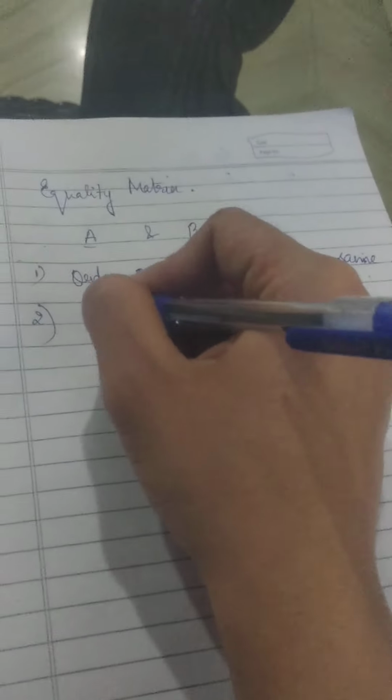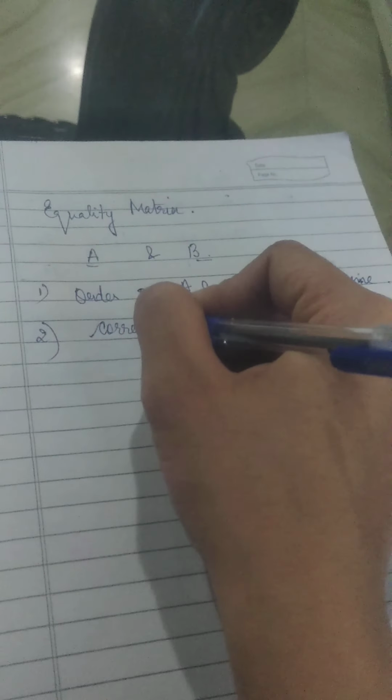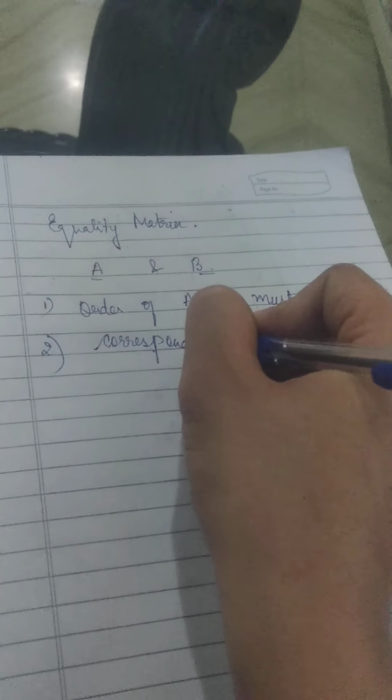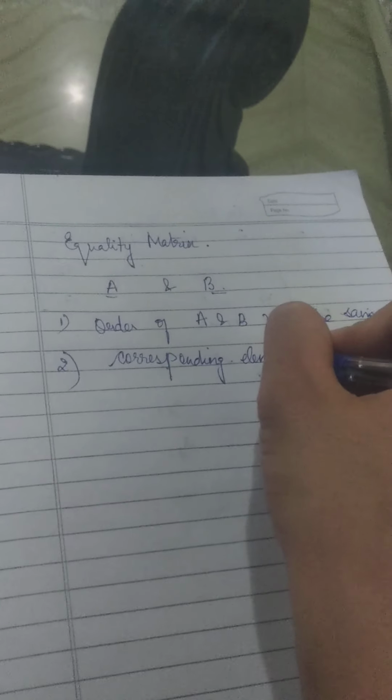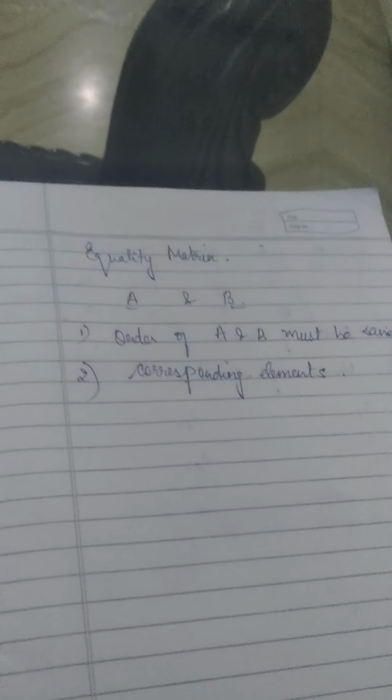First, the order of A and B must be the same. Second, and very important, the corresponding elements of both the matrices must be the same.